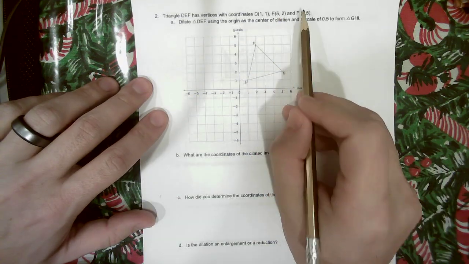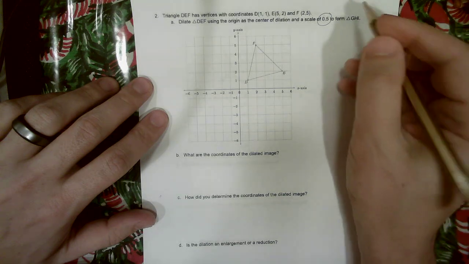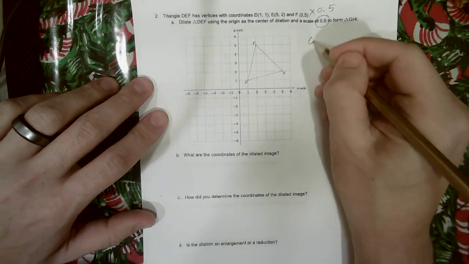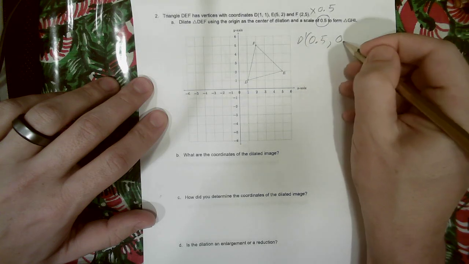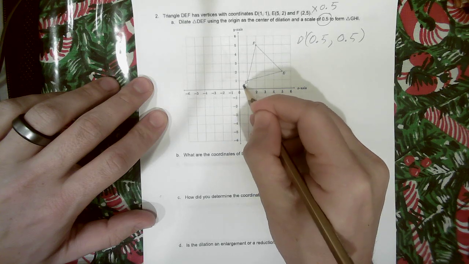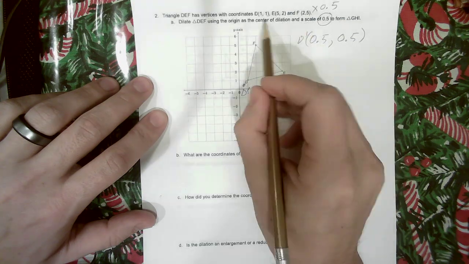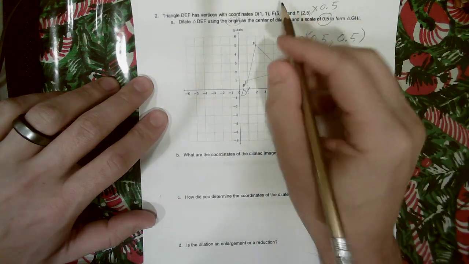All right, on your next page, we have to do a dilation and then answer some questions about it. They give us the coordinates here, and we're going to scale it with a scale factor of 0.5, so times a half. So half of 1 is half. So D prime, 0.5, 0.5. Let's plot that right away. Half, half. Here's D prime. We're scaling it. We're also using the origin as the center of dilation, so all I need to do is multiply. I don't need to do anything else for these.